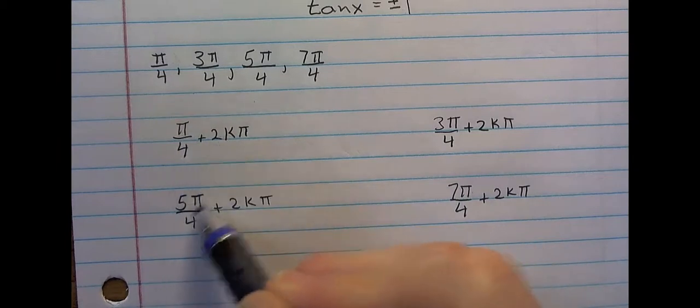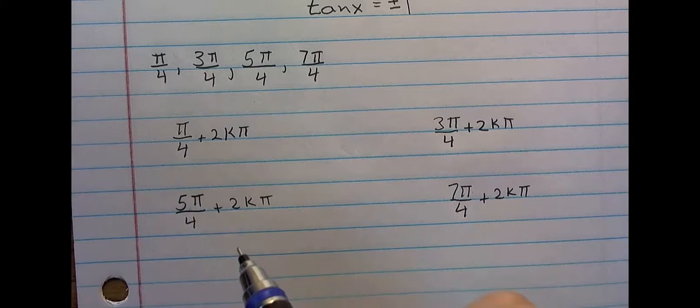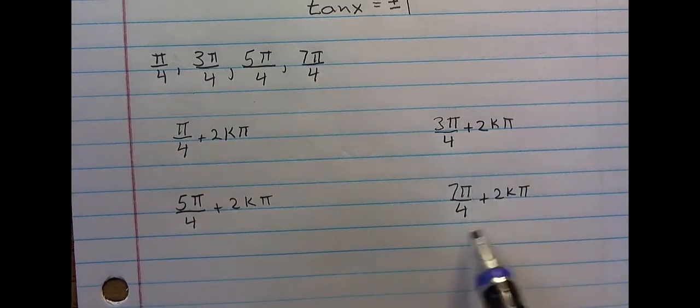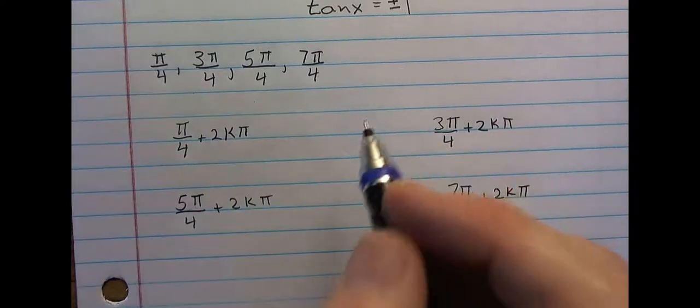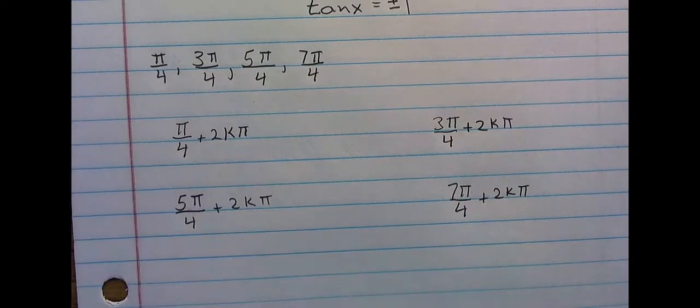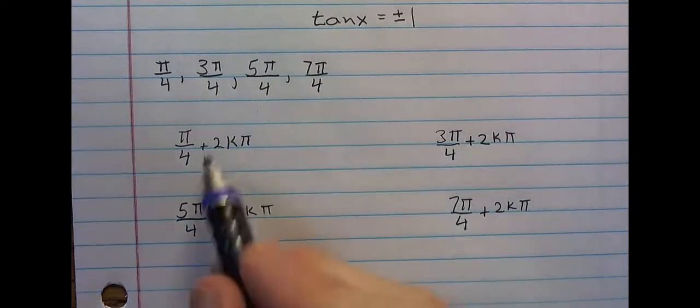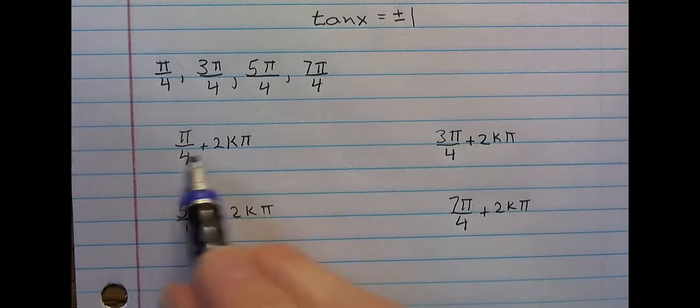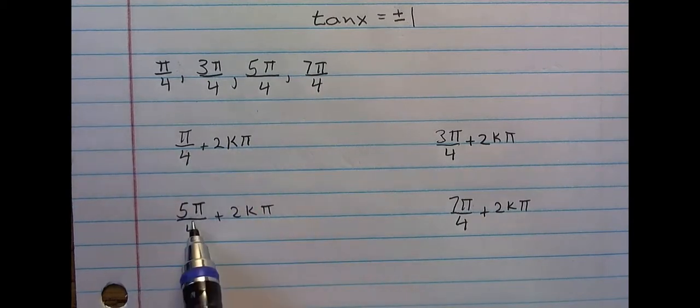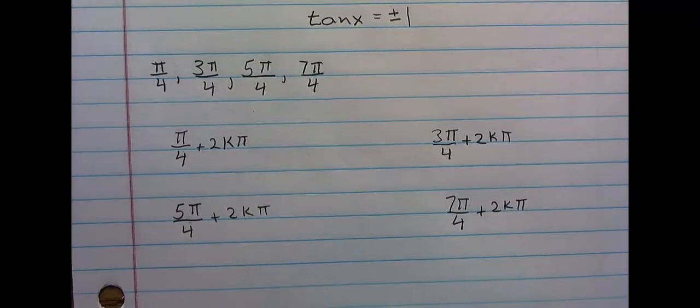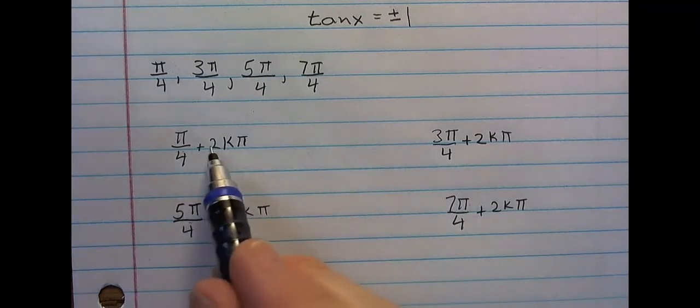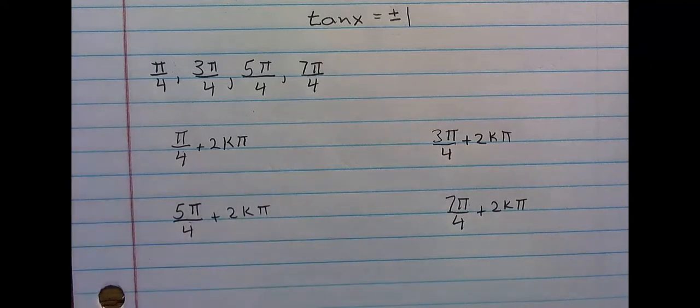Now notice that at pi over 4 and at 5 pi over 4, tangent is positive 1, and at 3 pi over 4 and 7 pi over 4, tangent is negative 1. This is something we can observe here. But something else we can observe: each one of these will give you all the coterminal angles to pi over 4, this one all the coterminal angles for 5 pi over 4, and so forth. But remember, tangent's period is not 2 pi, it's pi. So I'm thinking that instead of adding 2k pi, there ought to be something else we would add.